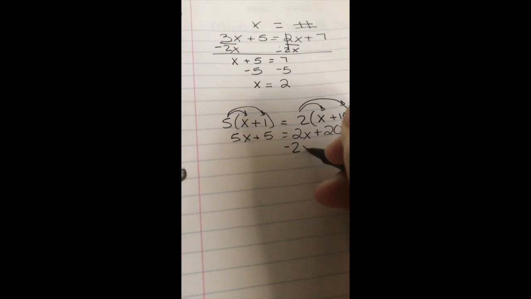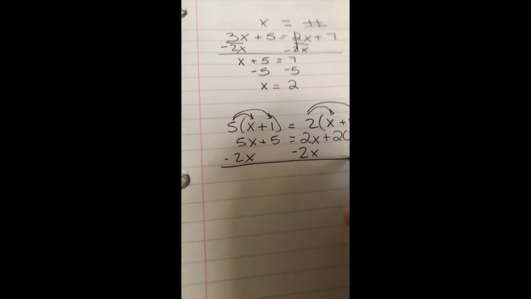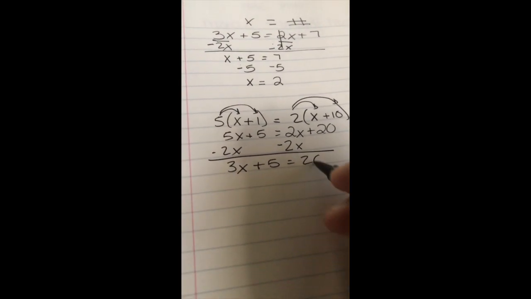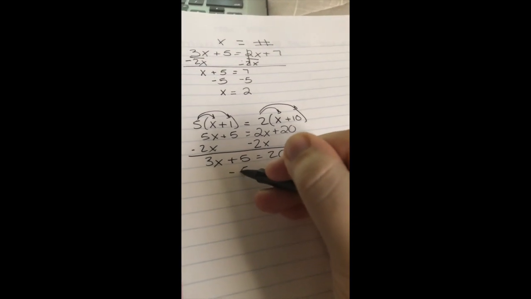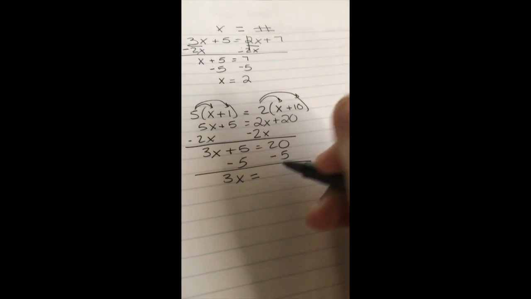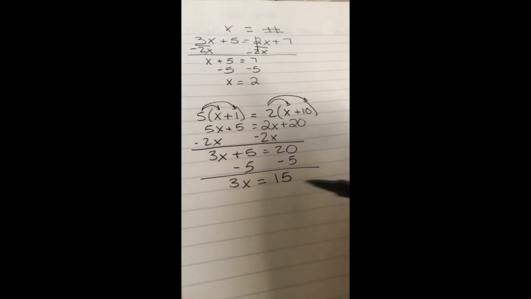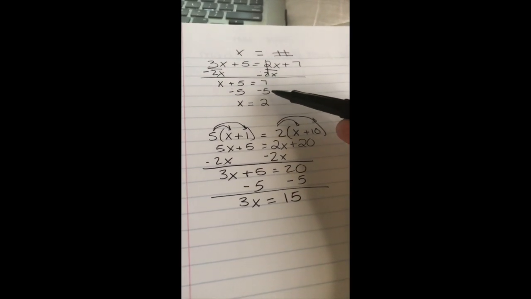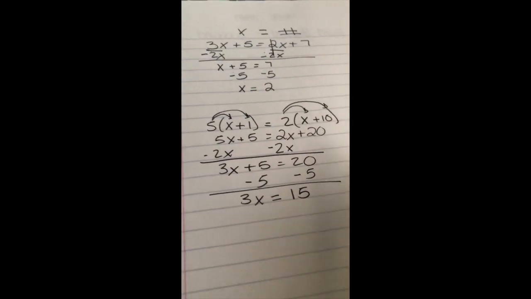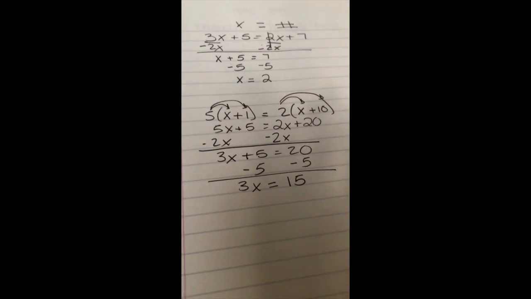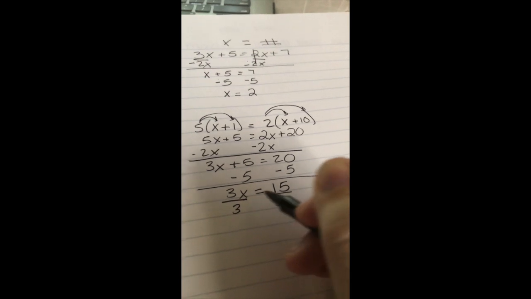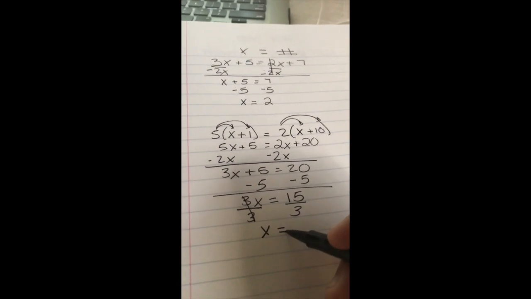So here we're going to get rid of our smallest x. 5x minus 2x equals 3x plus 5 equals 20. We're going to get rid of our interfering constant. 3x equals 15. And now here, what's different about these situations is this, all we had to do was subtract and get our x and our number by itself, and we had our answer. Here, we have a coefficient in our way, so 3 and x are multiplying together, so to get rid of them, we must divide. Our 3's cancel, and we're left with x equals 5.